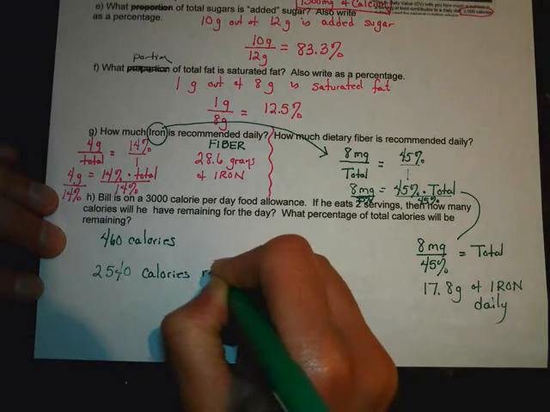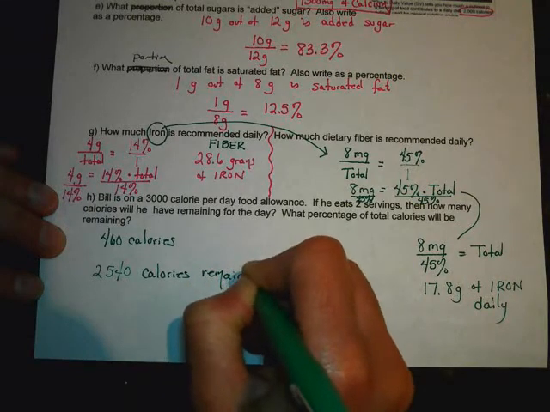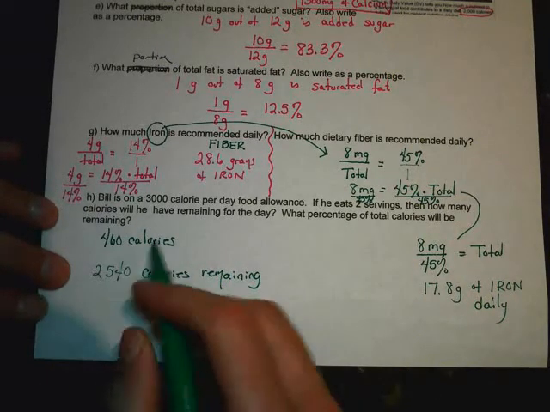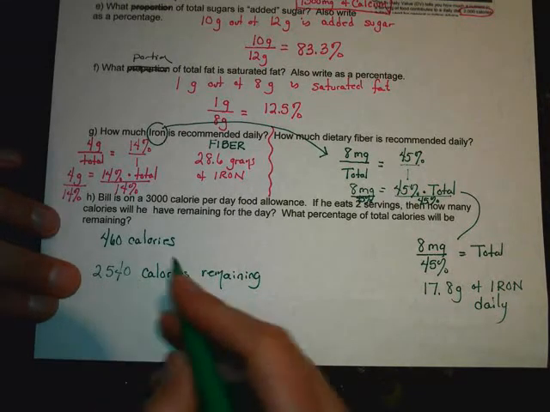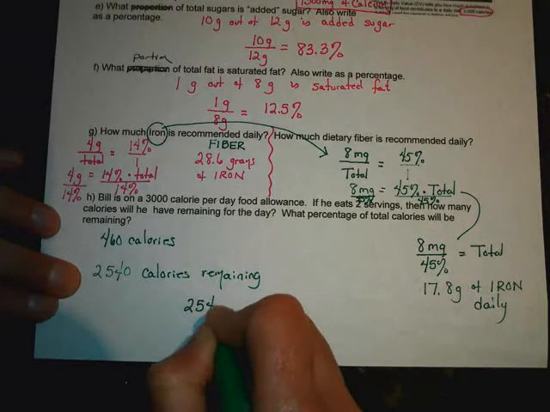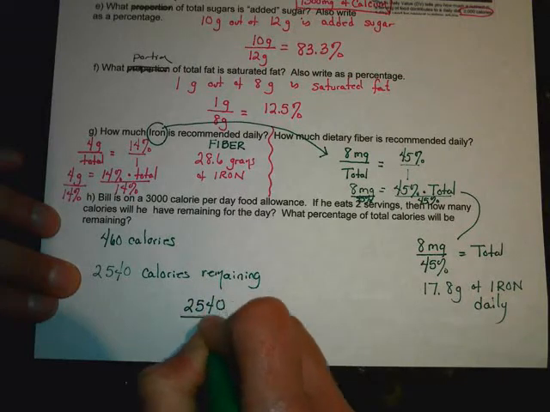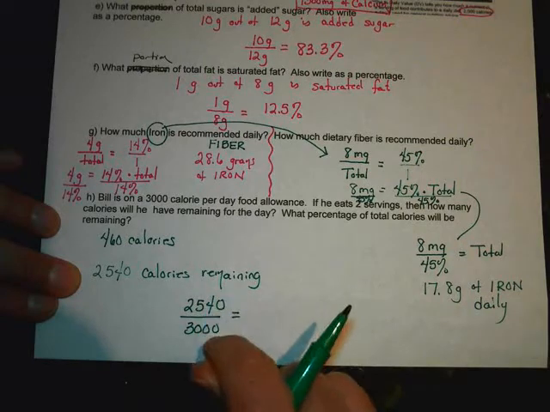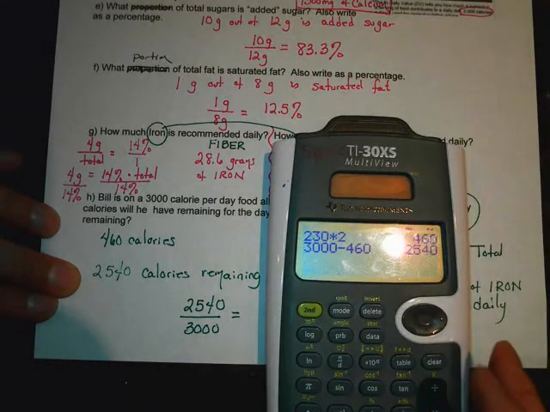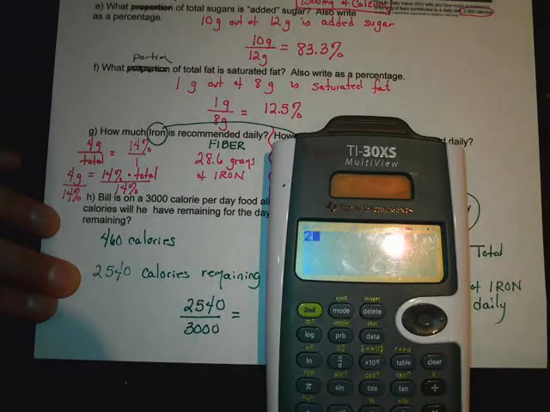Okay. So it says what percentage of the total calories will be remaining. All right, so this is the part he has left out of the total. Percent is equal to part over total. So when we pop this into our calculator, 2,540 divided by 3,000.